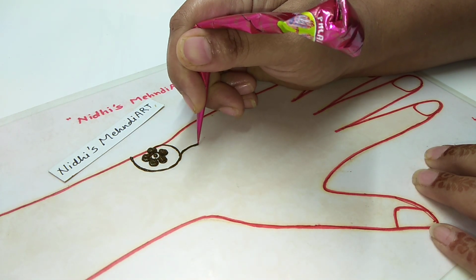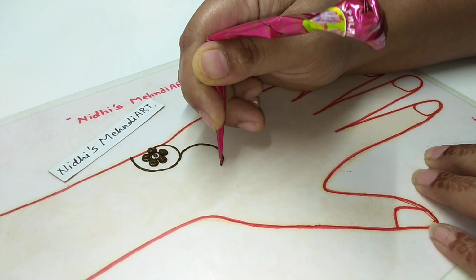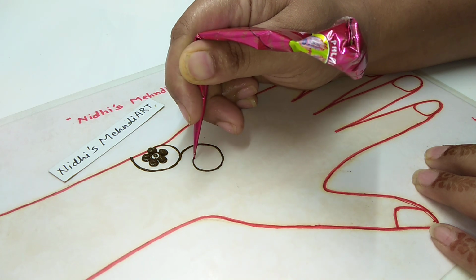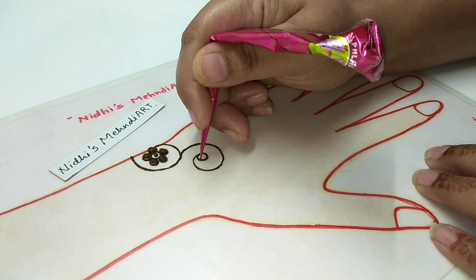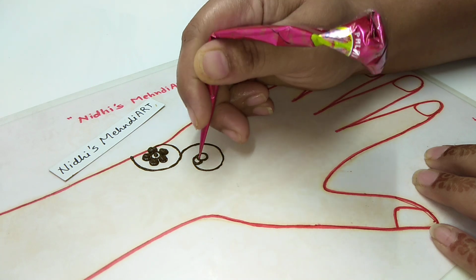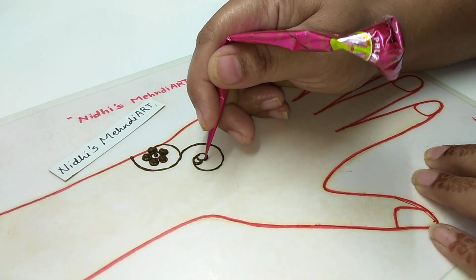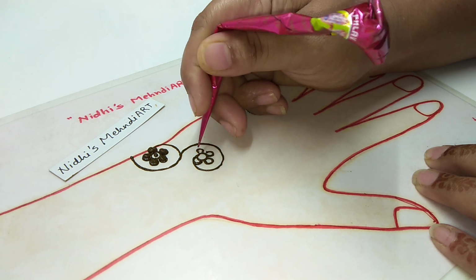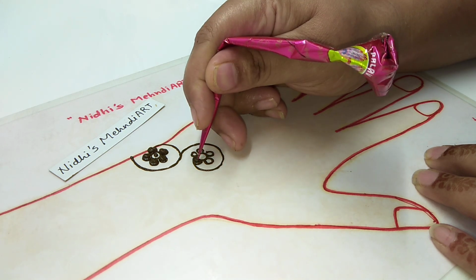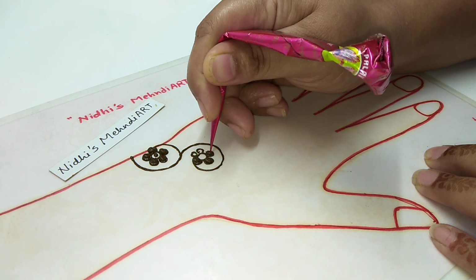Now, the mirror image of number 6. Again, a circle. Start making petals. Fill all these petals.